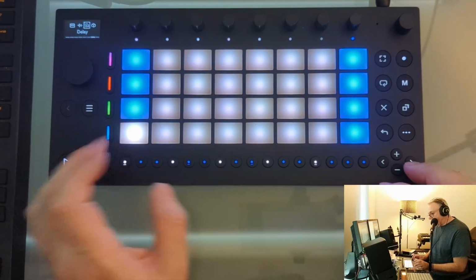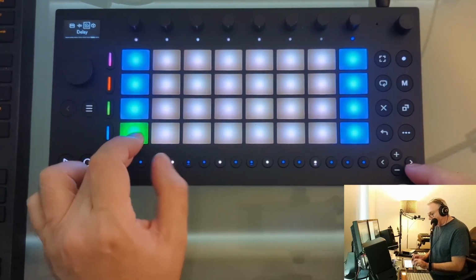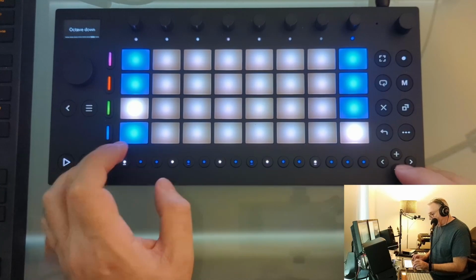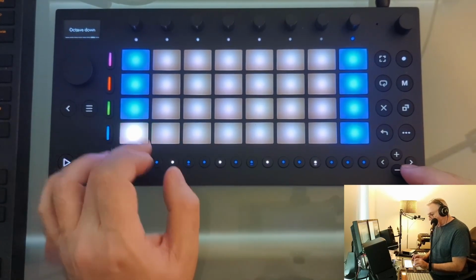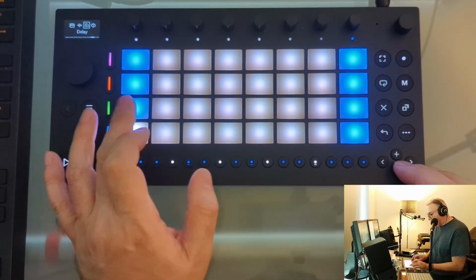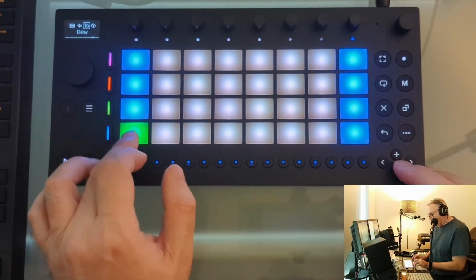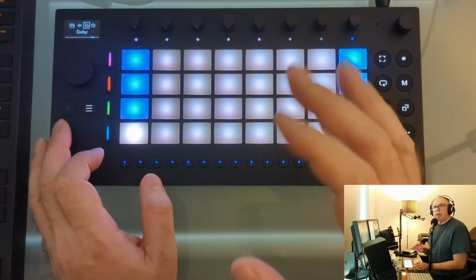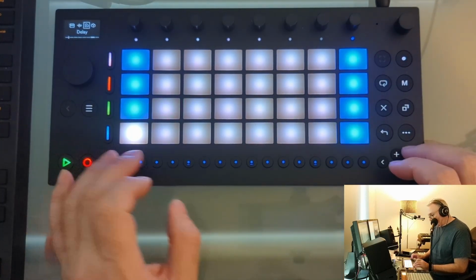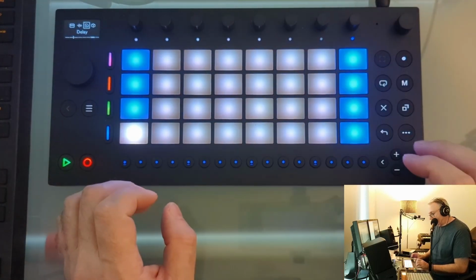We're going to go to the 7th bar here. And instead of having these, we're going to go down an octave and do the same thing. So we're going to remove these. And we're going to record the lower octave version just for that bar.